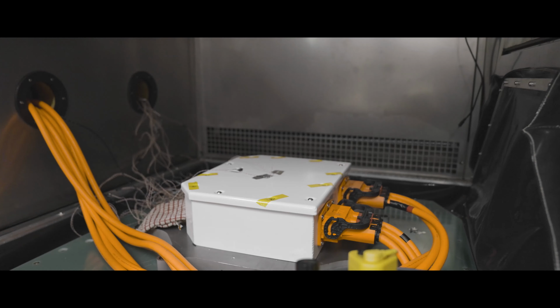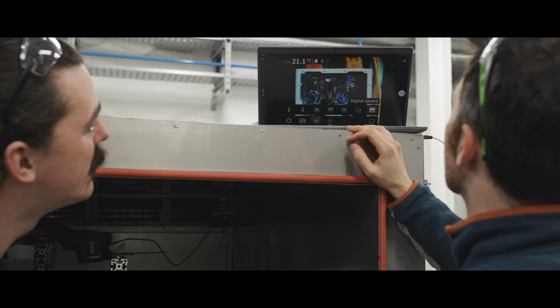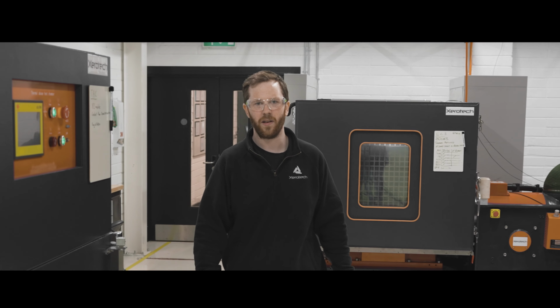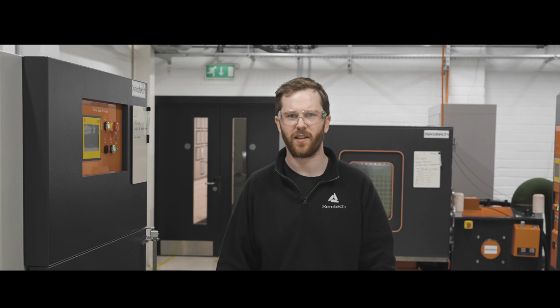Welcome to our battery test lab. This is where we do all of our physical testing. But I'm here to tell you today about our computational and simulation capabilities, a key step before we reach physical testing.